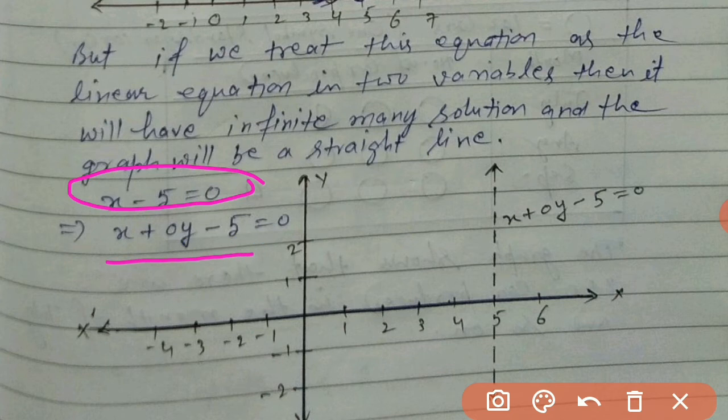So the graph of this equation in two variables becomes like this. This point is 5 and this is a line which is parallel to the y-axis, and this is x equal to 5.